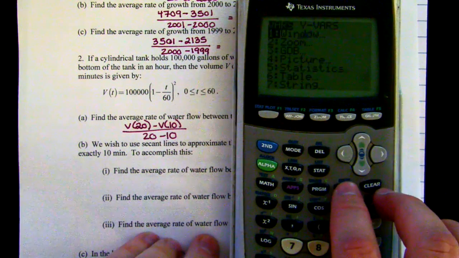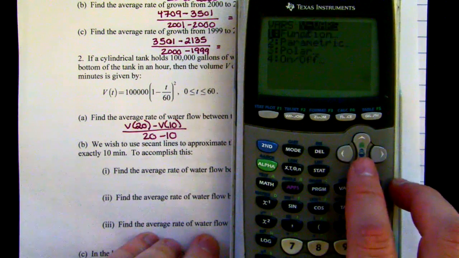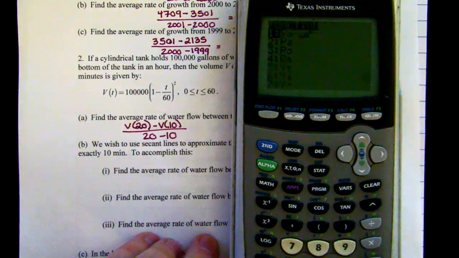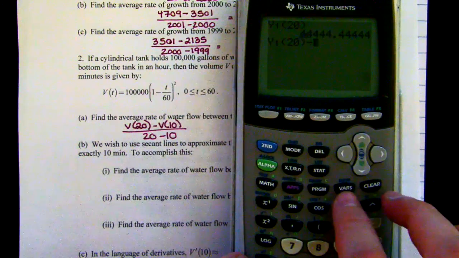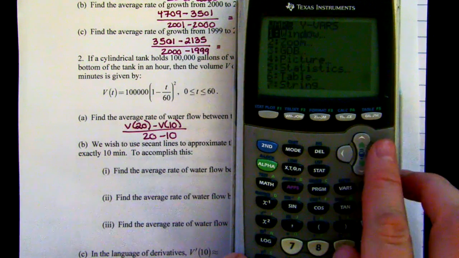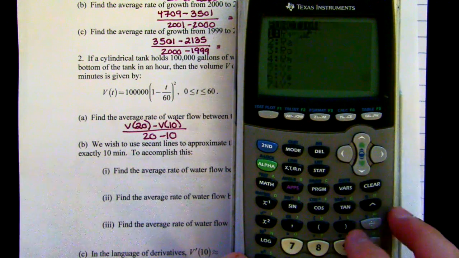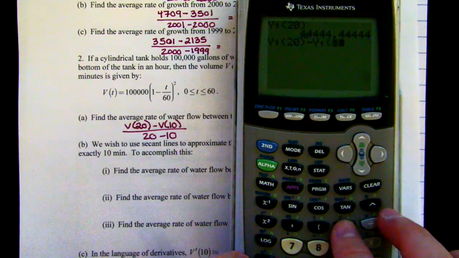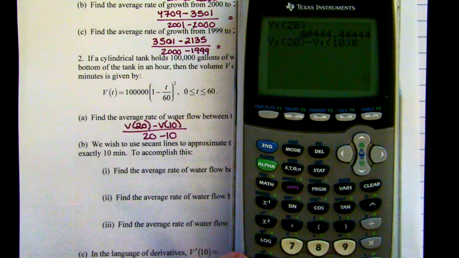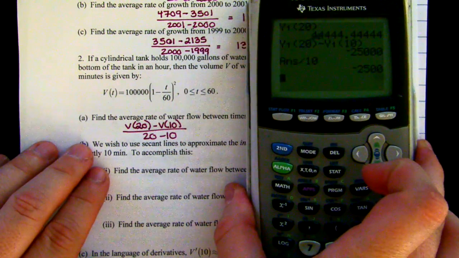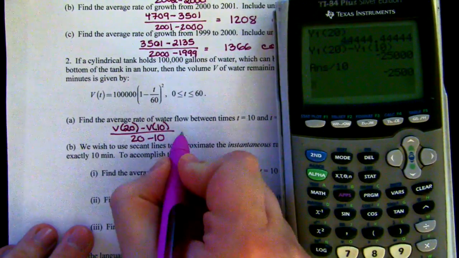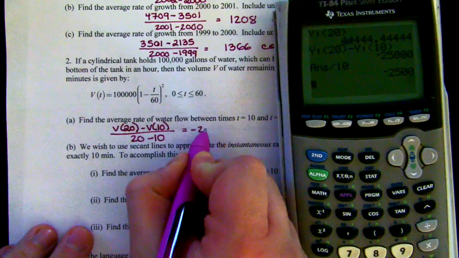I'm going to push variables. I'm going to go over to y variables, function, y1. I'm going to say 20 again, minus variables, y variables, function, 10. I'm going to push enter, and then I'll divide by 10. And I just found that the average rate of water flow, okay, there's a lot I need to figure out here, is negative 2,500.